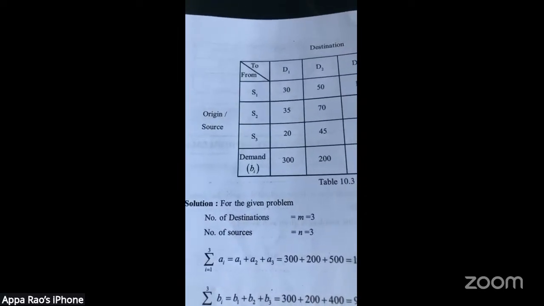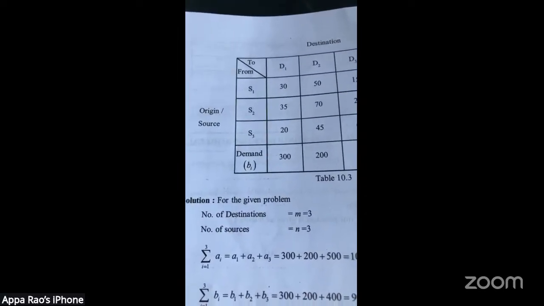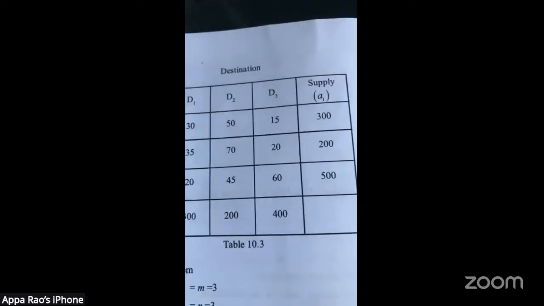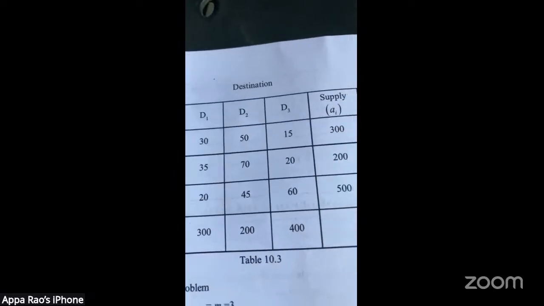Origin or source table, a solution for the given problem. Number of destinations m equals 3. Number of sources is 3. Here we have destinations and origins or sources, supply and demand, from D1, D2, D3.